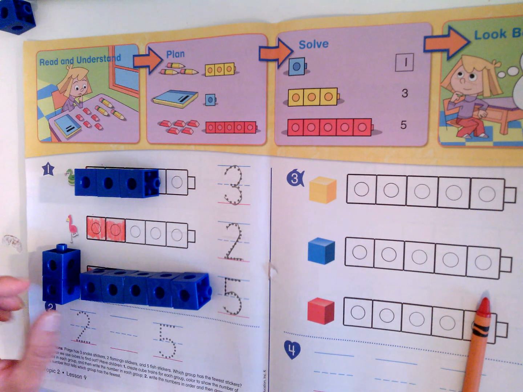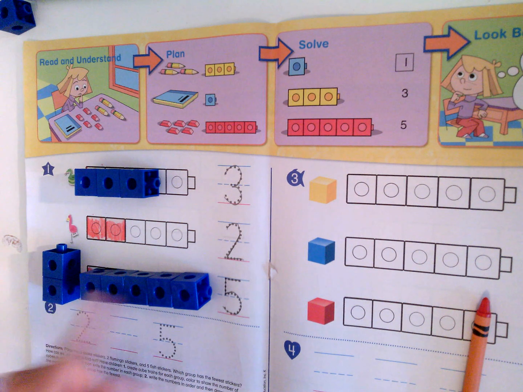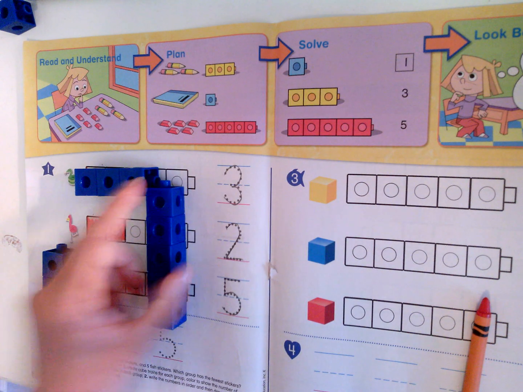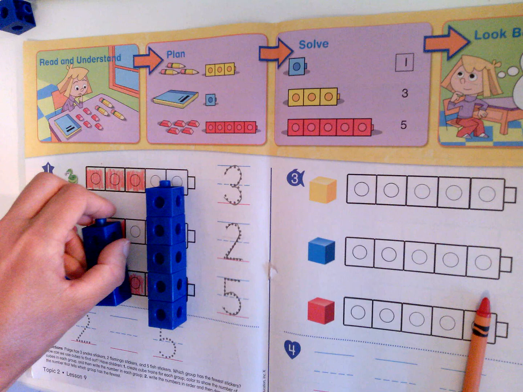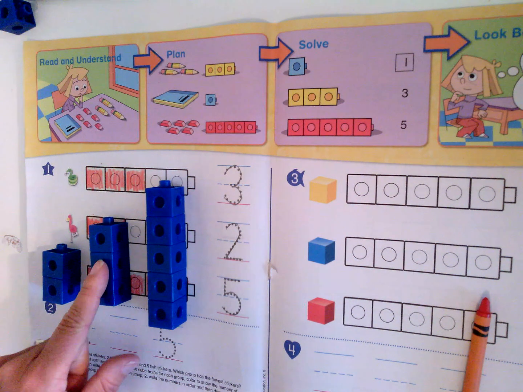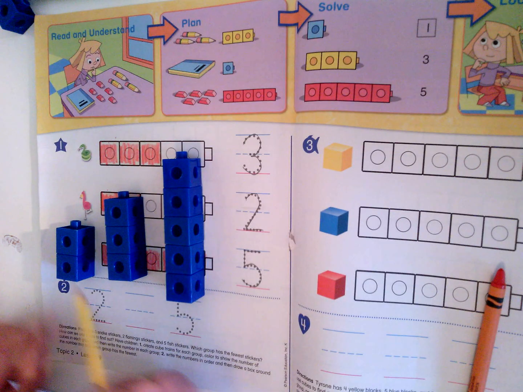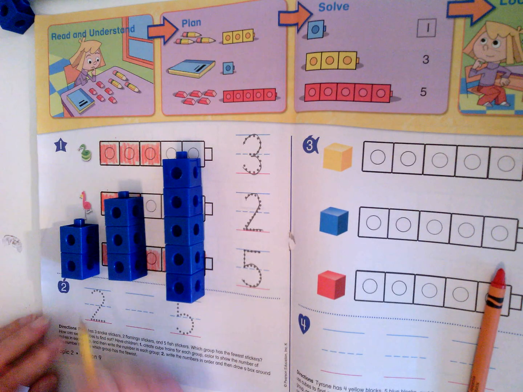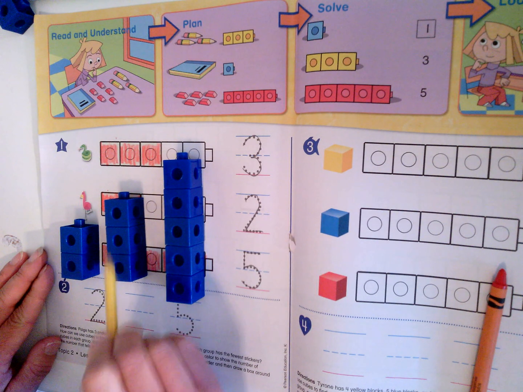And which one would go in the middle? That would be 3. 3 is greater than 2, but less than 5. Now I could write my numbers in order. There's 1, 2 here, so I can put 2 down here. 1, 2, 3 here, so I will put 3. 1, 2, 3, 4, 5. I'm going to put 5.